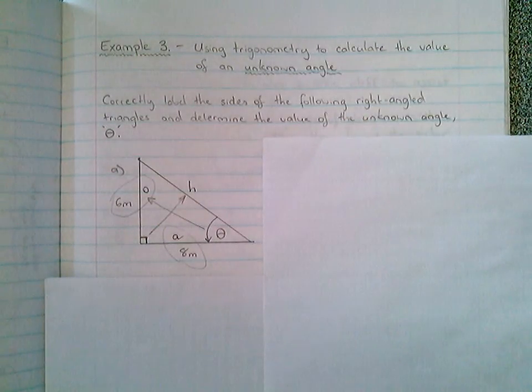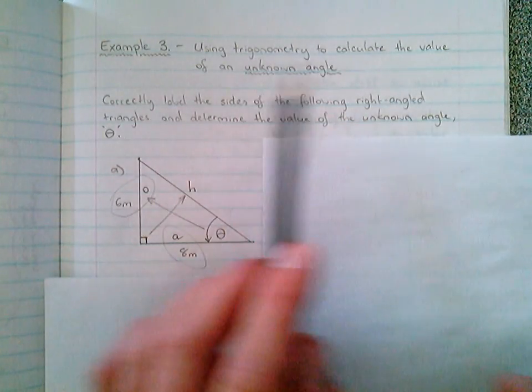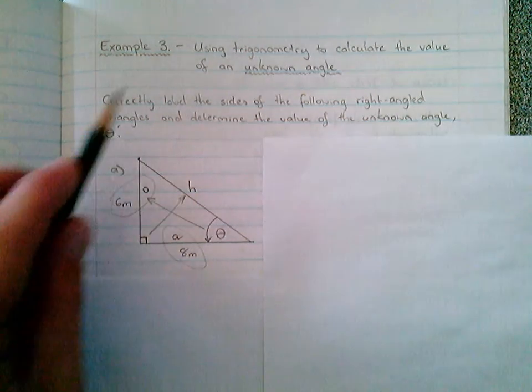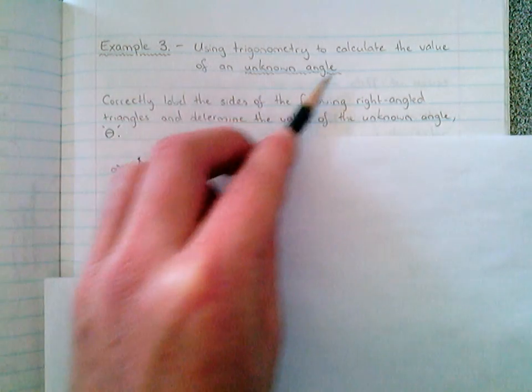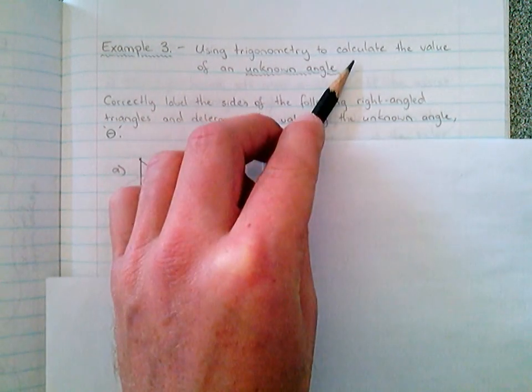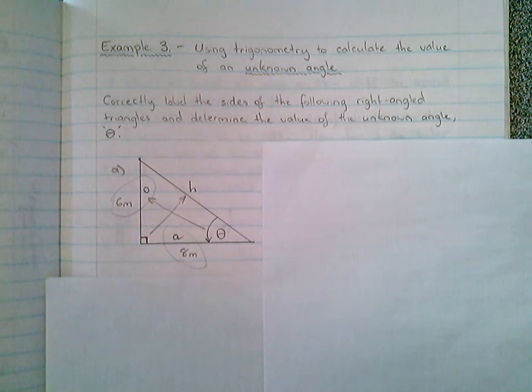Okay, in this video we will be using trigonometry to calculate the value of an unknown angle. Unlike example 2 for the trigonometry in which we did in the last video, we were looking for an unknown side. In example 3 we're now looking for an unknown angle. Okay, so that's the primary difference. I have 3 examples to go through. One will be a sine, a cos and a tan. So we've got 3 examples for each particular ratio.